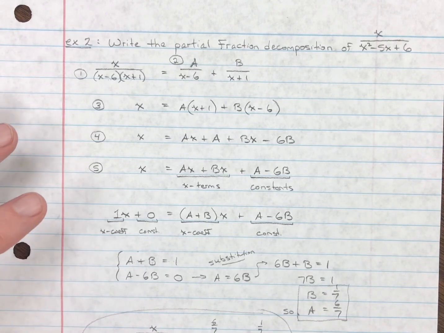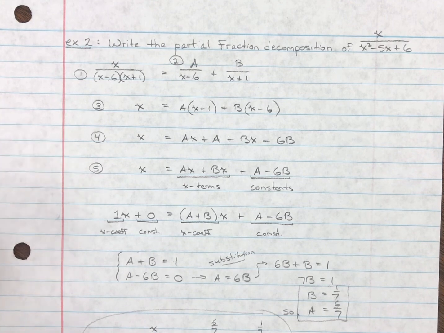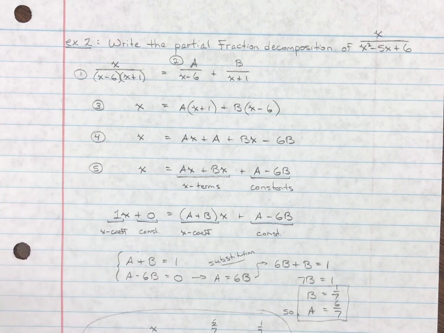As I've stated, that is one case, and it only deals with non-repeated linear factors. We'll take a look at the other three cases from here.